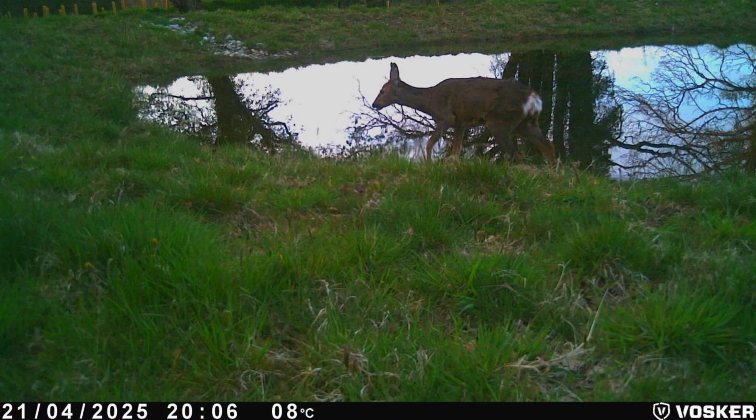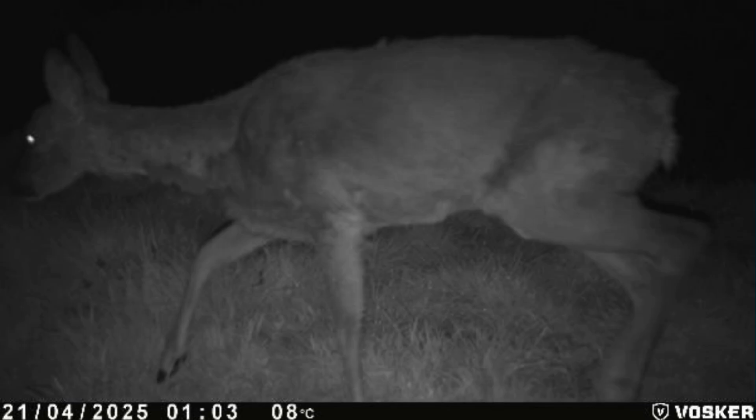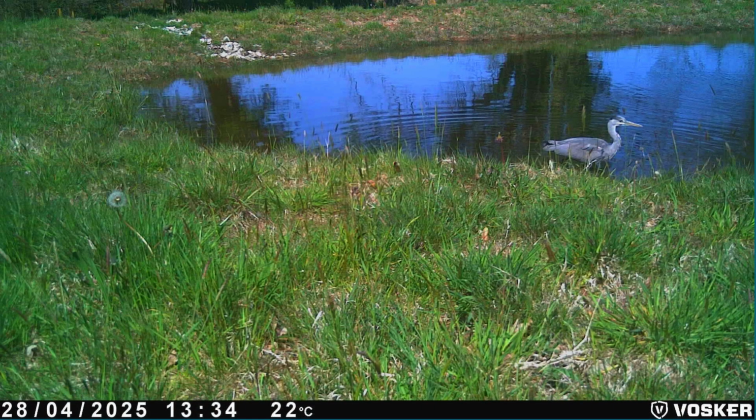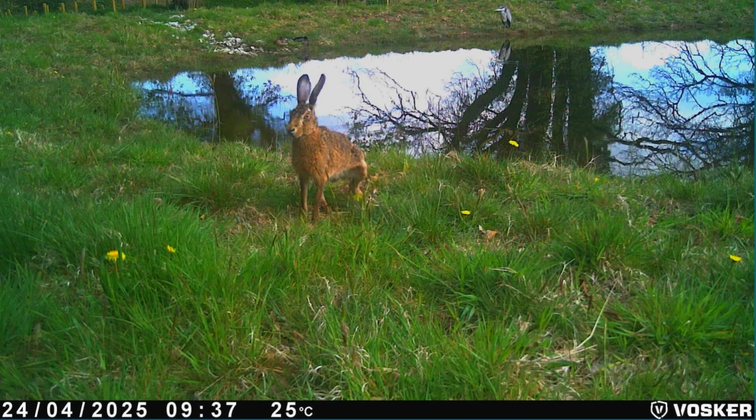In this example, a pond was installed to hold back and filter stormwater. This is now also providing a vital resource for a variety of wildlife.